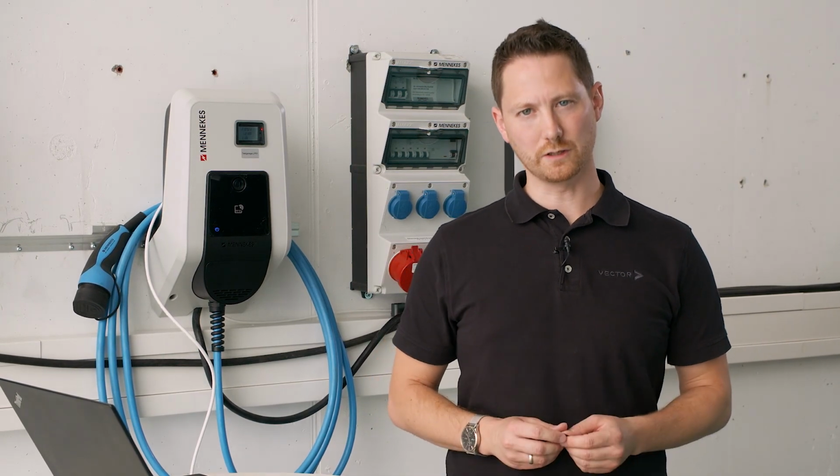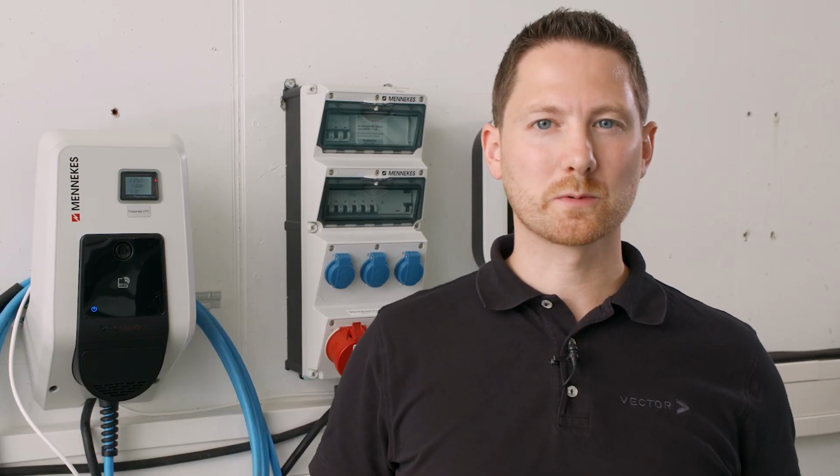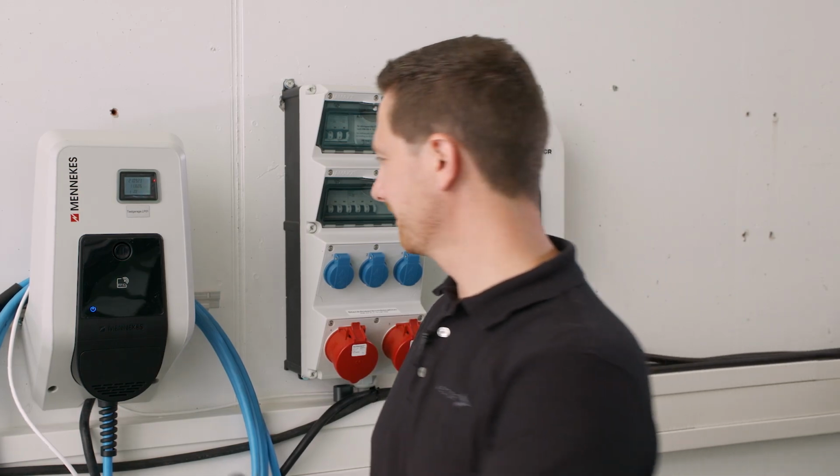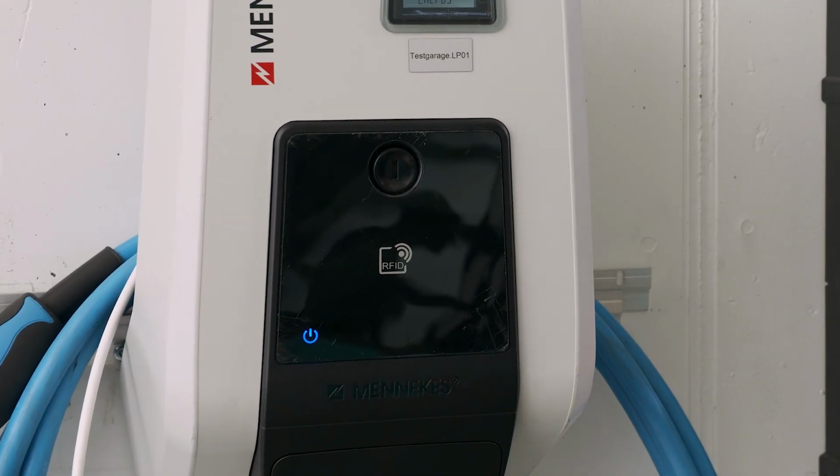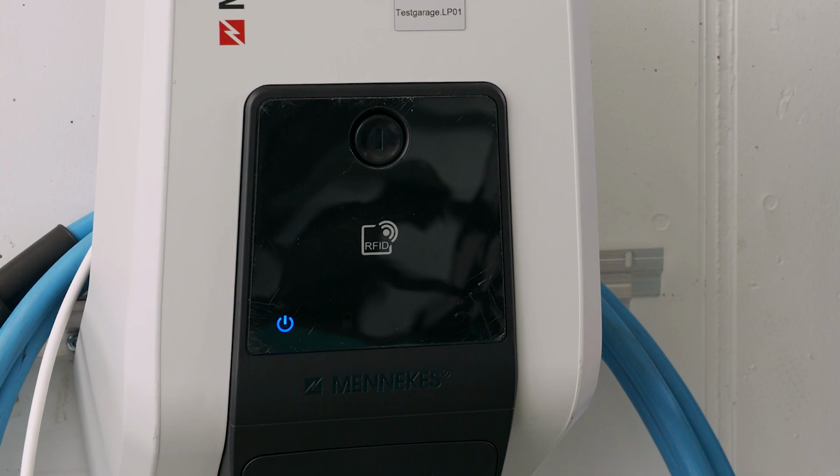Previously, we configured the charging station so that free charging is not possible. This means we have to authorize the charging process, for example via an RFID card. I have here an RFID card which is not yet known to vCharM. For this reason, the charging process will be rejected. Now I will show you how to unlock an RFID card in vCharM.